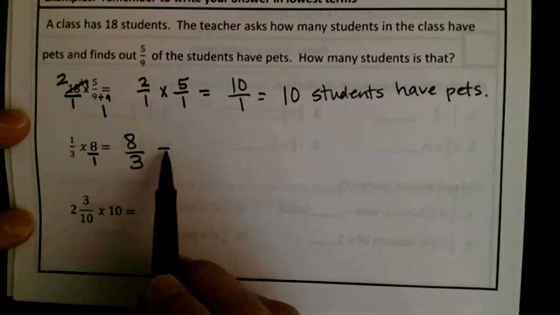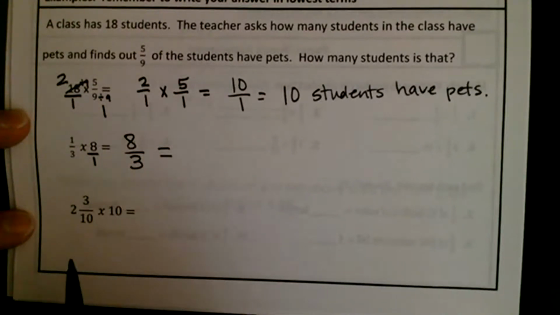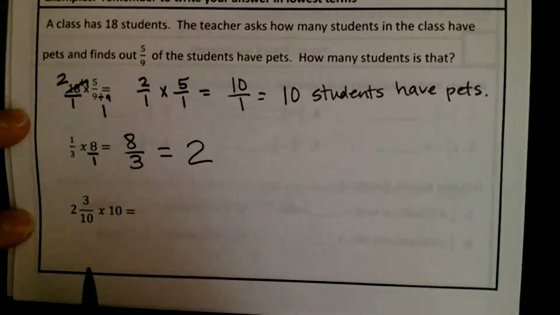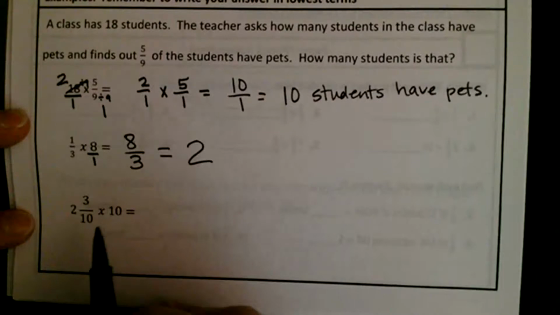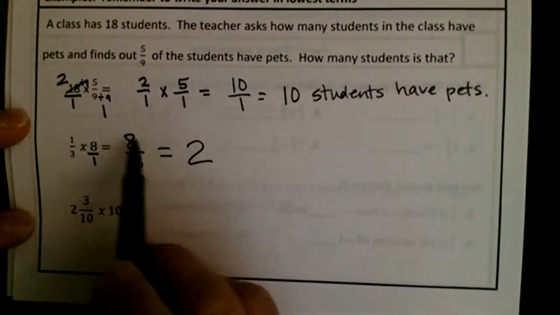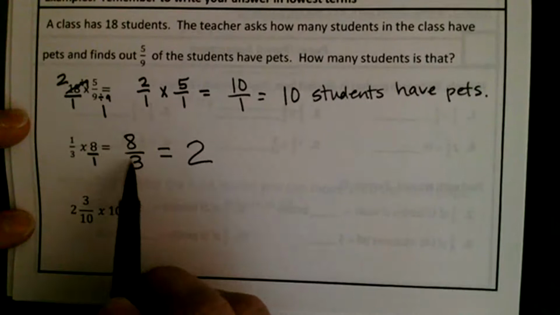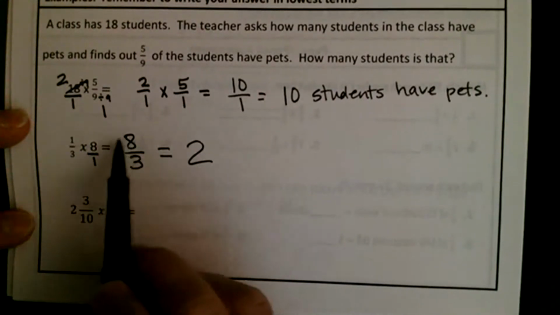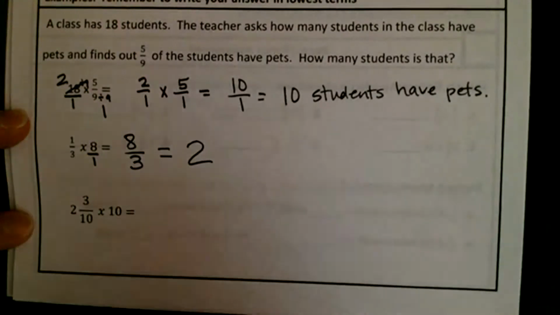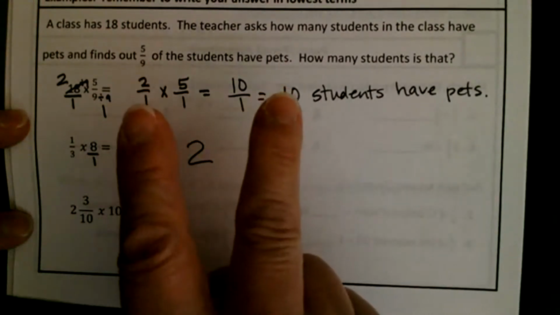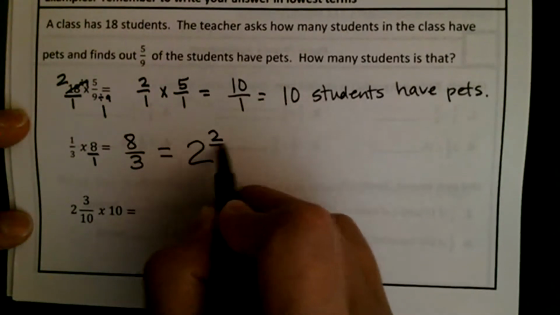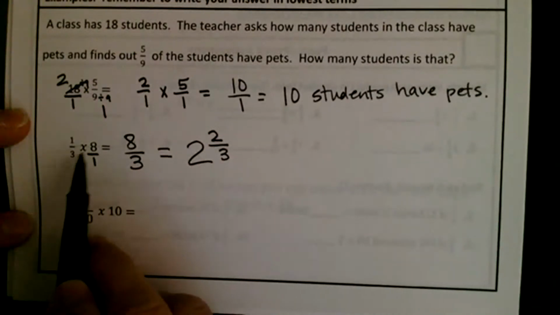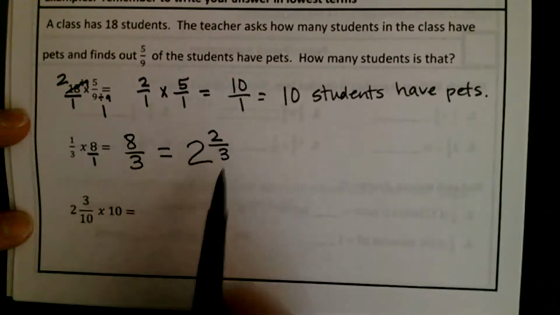8 divided by 3. How many times can 3 fit into 8? It can fit in 2 times. 3 times 2 is 6. That means there's 2 left over, because 2 times 3 is 6, but this is 8, so there's 2 left over. 6, 7, 8. That's 2, right? So I put the leftover as my numerator and I keep my denominator. So 1/3 times 8 is 2 2/3.